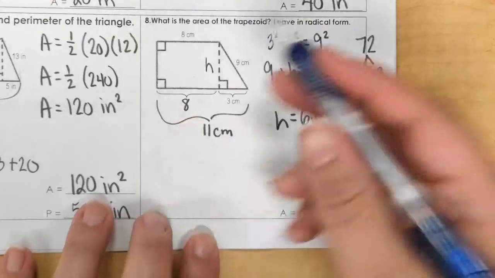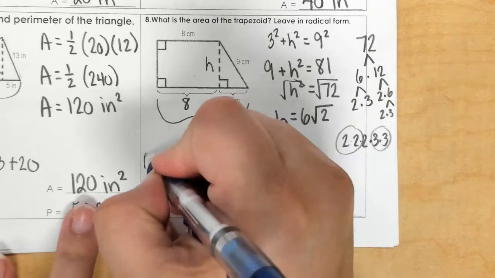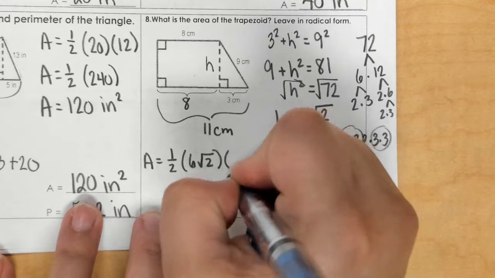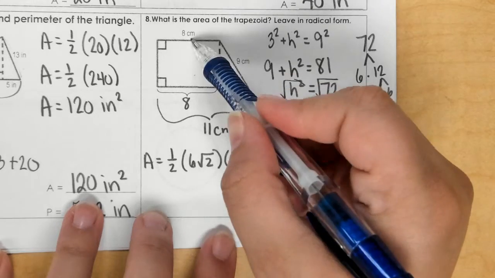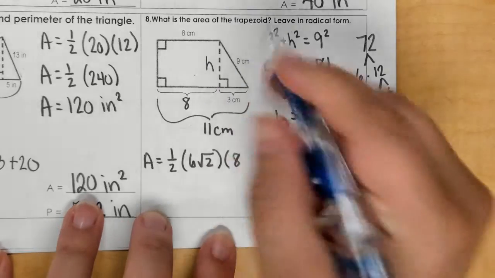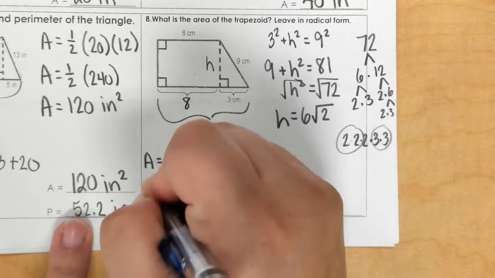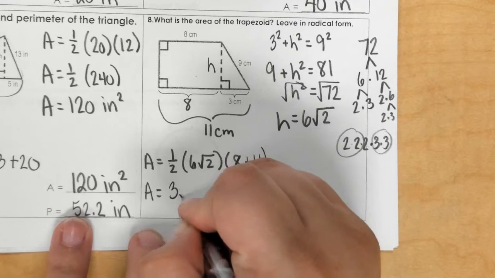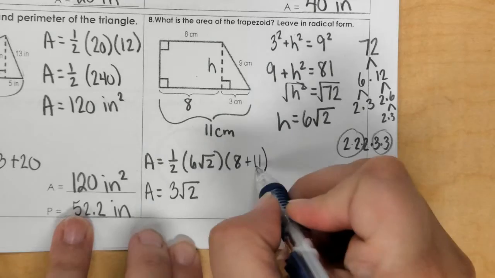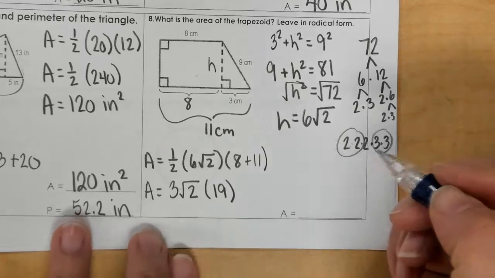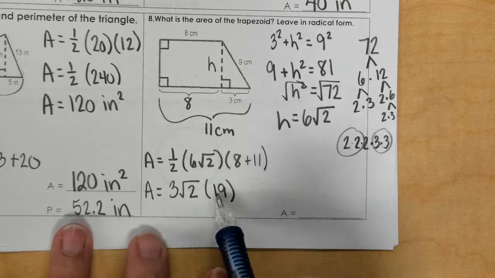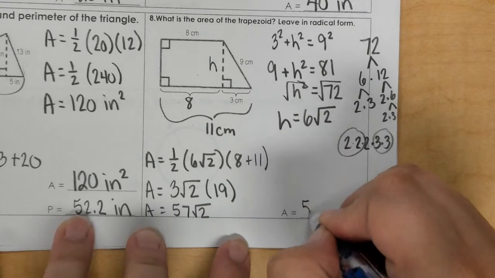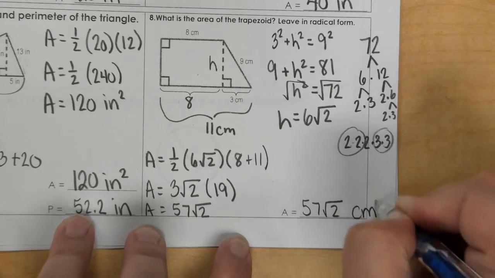Then, to find the area of the trapezoid, now that we have our height, we would do 1/2 times the height, which is 6 radical 2, times the sum of the bases, so base 1, 8, plus base 2, 11. So I would simplify this part first. What is half of 6? Which is 3. Bring the radical 2 down. And then 8 plus 11 is 19. And then lastly, I would take the 3 times 19 and get 57 radical 2. And then that would be centimeters squared, because that is your final answer.